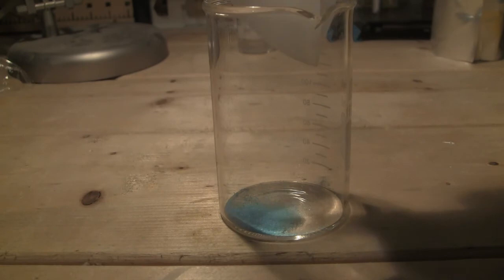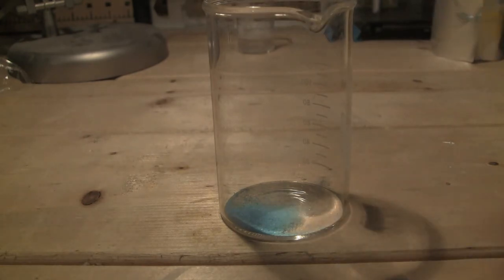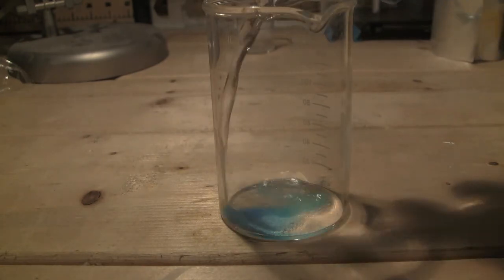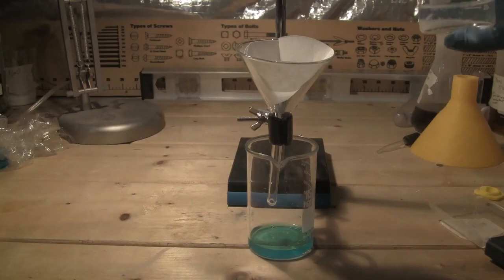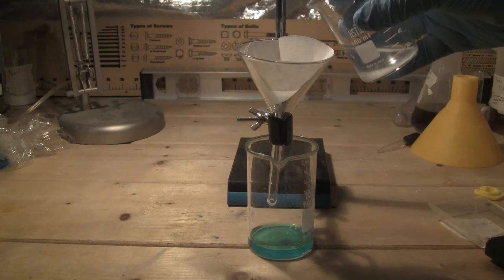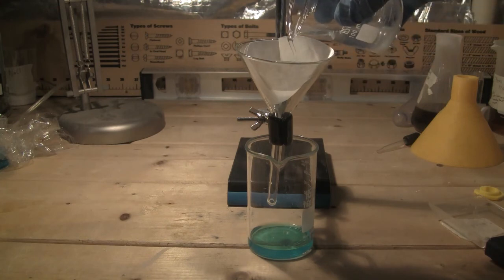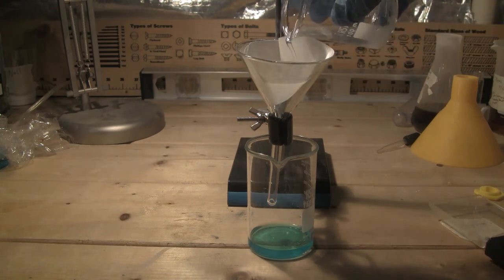While the ASA is being deprotonated, a copper sulfate solution is prepared by dissolving the copper sulfate pentahydrate in 10 milliliters of distilled water. Once the copper is fully dissolved, the sodium ASA solution is filtered into the copper solution to remove any unreacted ASA.